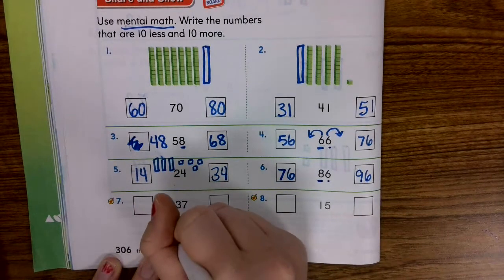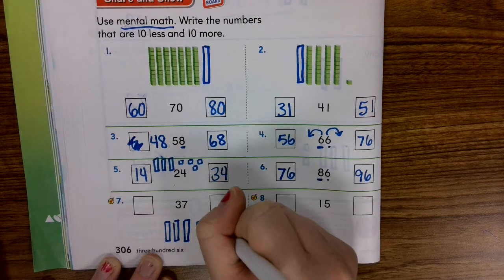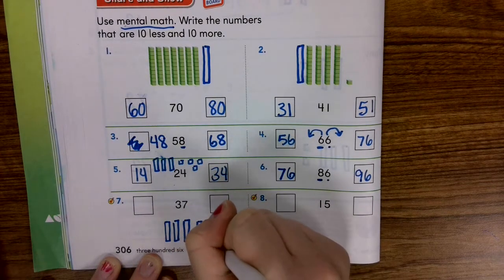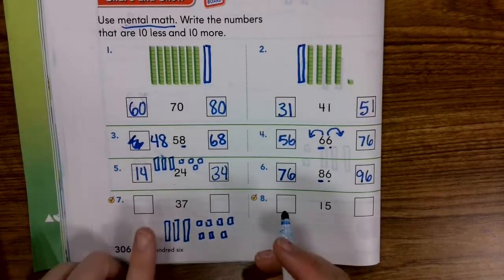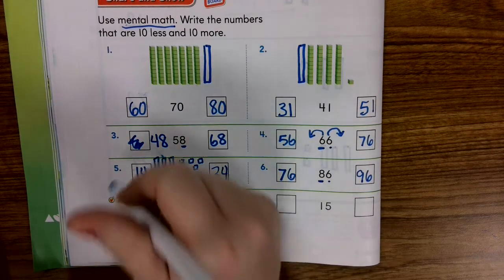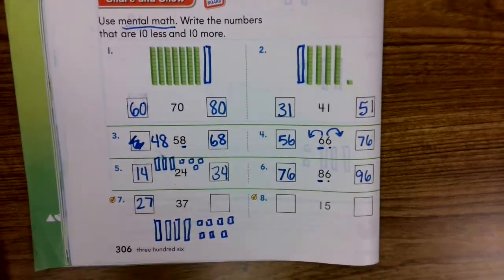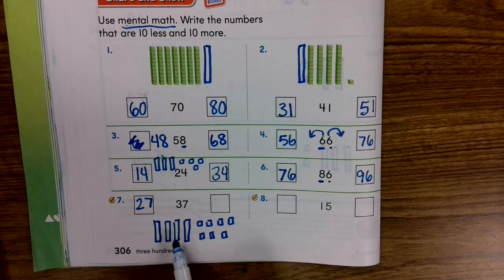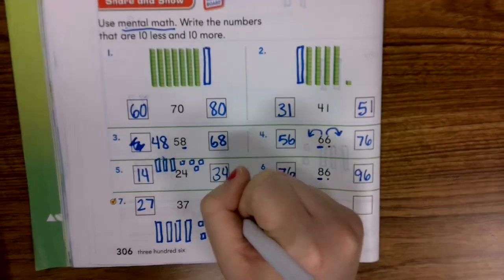All right, let's draw this one out. 10, 20, 30, 31, 32, 33, 34, 35, 36, 37. Okay. Here's 37. If I want 10 less, I just take 1 10 away. So now I have 10, 20, 21, 22, 23, 24, 25, 26, 27. And then if I want 10 more, I add another 10 here and I count. 10, 20, 30, 40, 41, 42, 43, 44, 45, 46, 47. There you go.